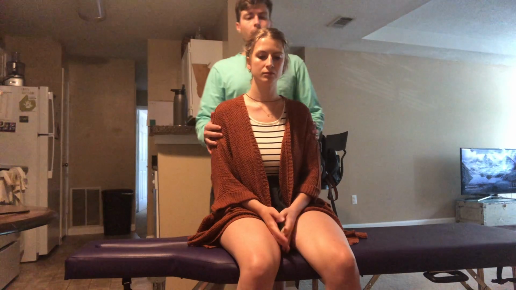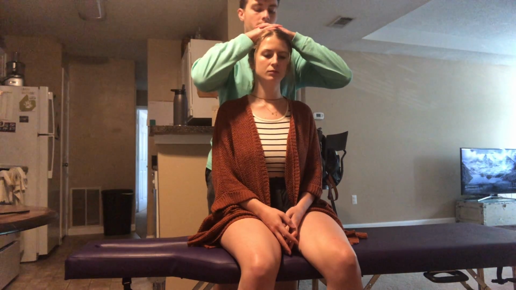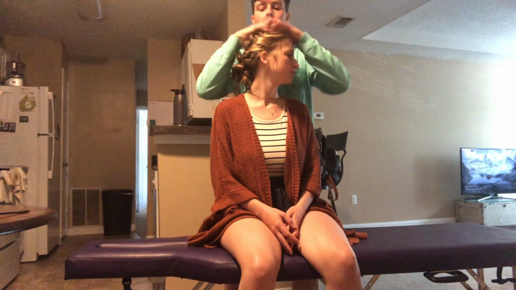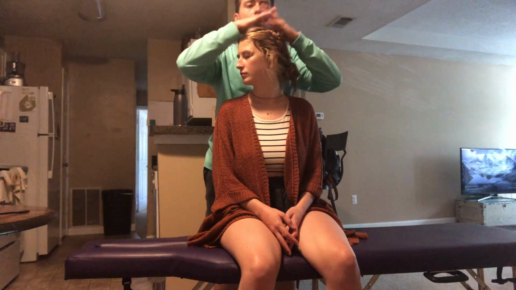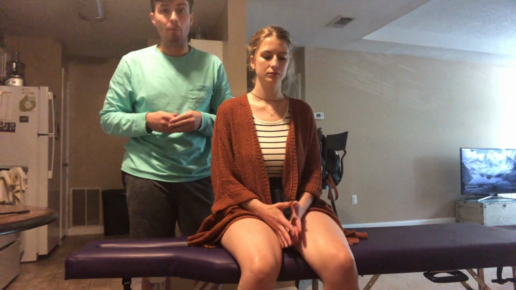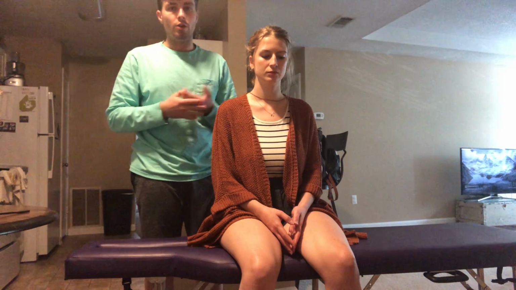For foraminal compression, I'm going to have my patient sit up straight. I'm going to go ahead and apply downward pressure. I'm going to rotate, apply again, rotate, apply again. The positive here is pain either localized or radiating cervically, and for localized pain that would indicate facet pathology without nerve root entrapment, and with radiating pain that would indicate facet pathology with nerve root entrapment or nerve root compression.